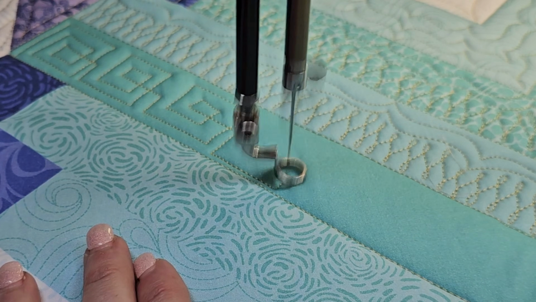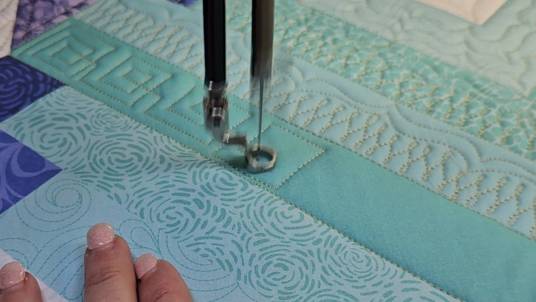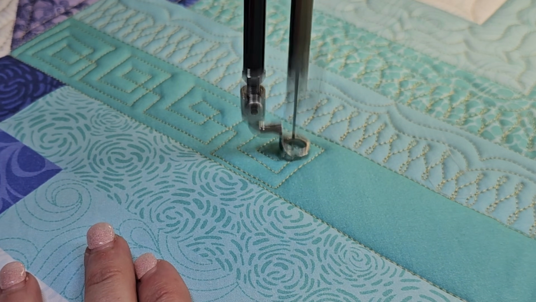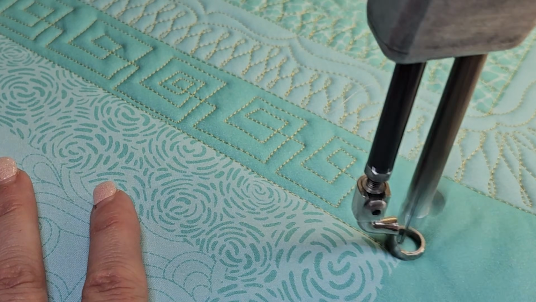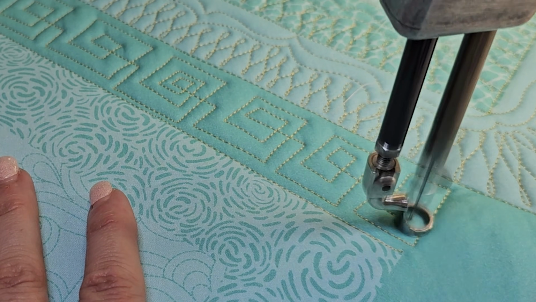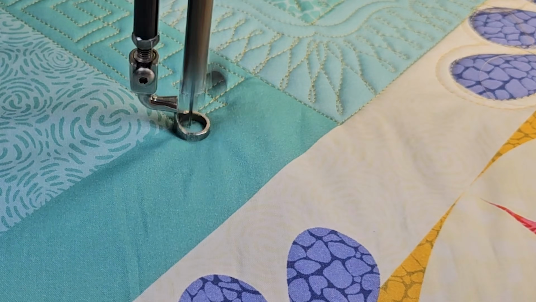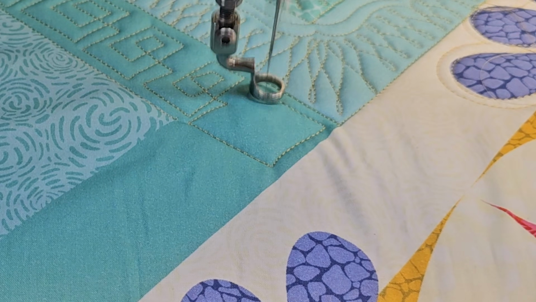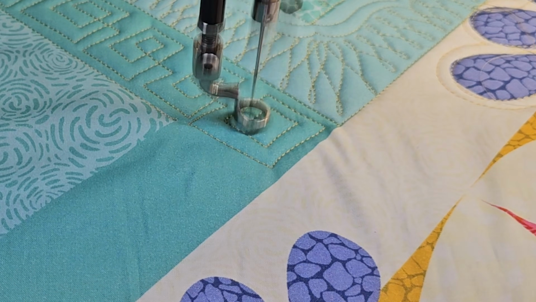Find what makes you comfortable. Try not to overthink this design. The squares don't have to be perfectly straight or even the same size. Just get it close and move on. For the corners, I'll quilt the initial square so it fills in that whole corner area, then I'll echo inside and continue on in the next direction.